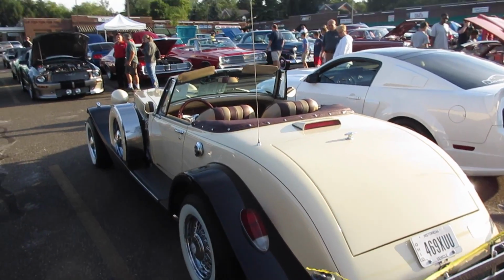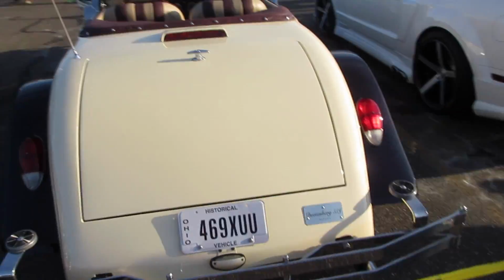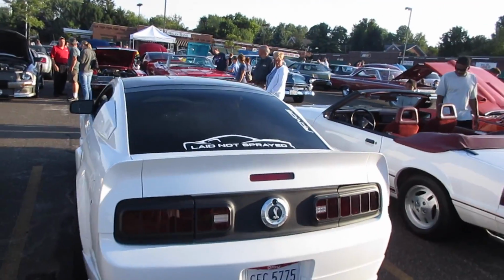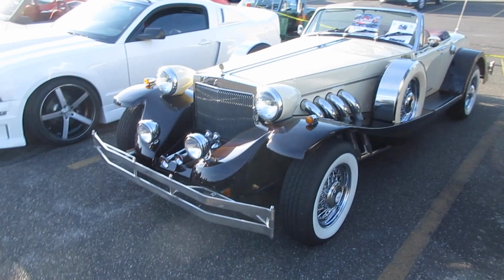This is a replica Duesenberg. Check that. That's pretty cool. Can you imagine?